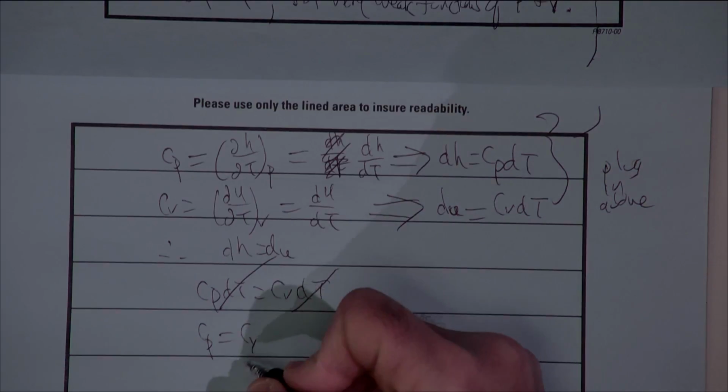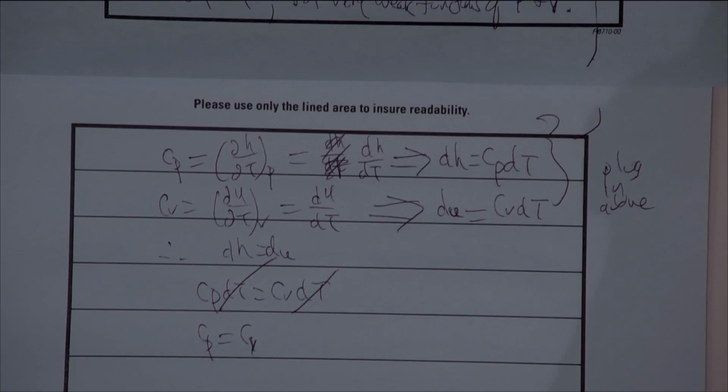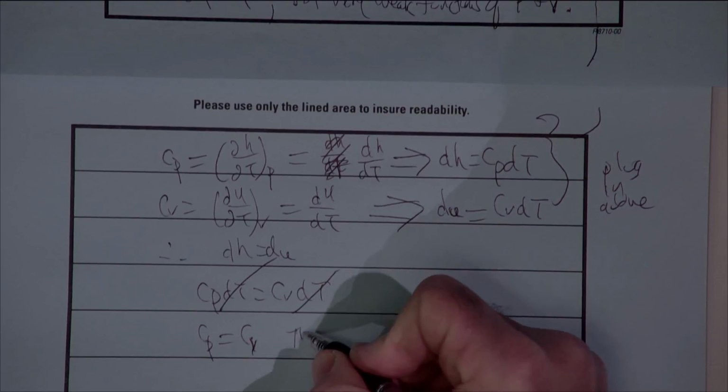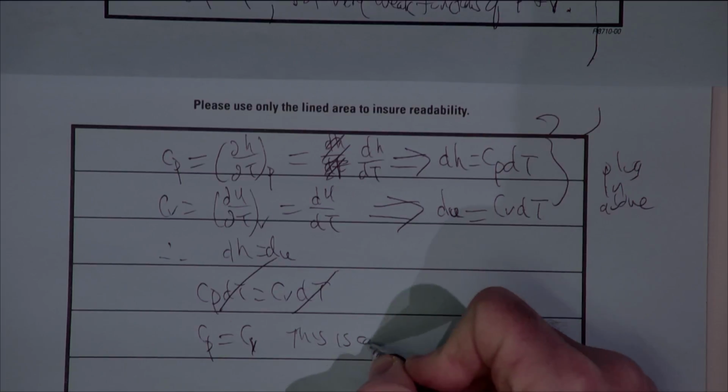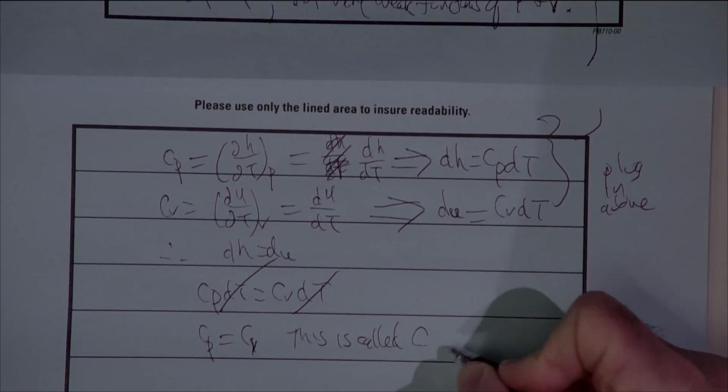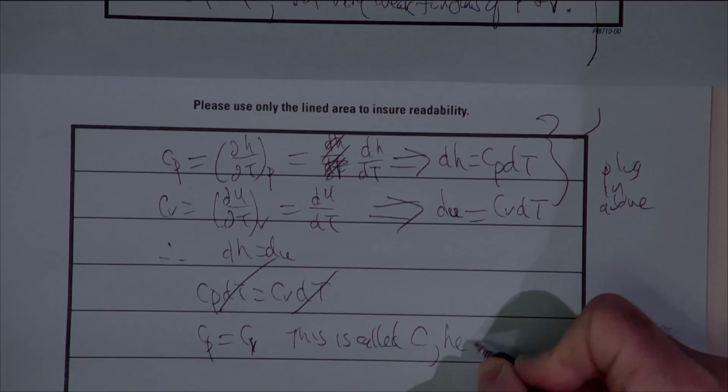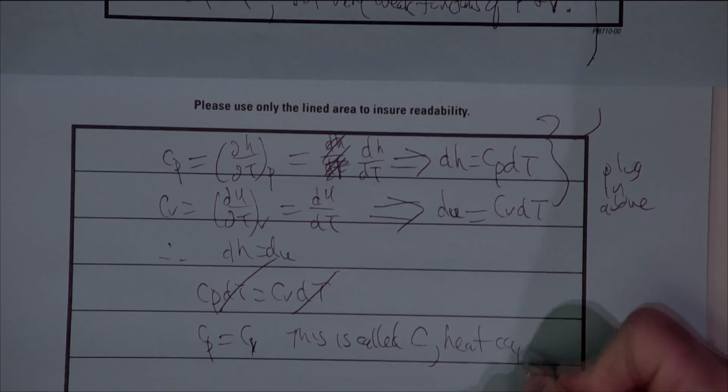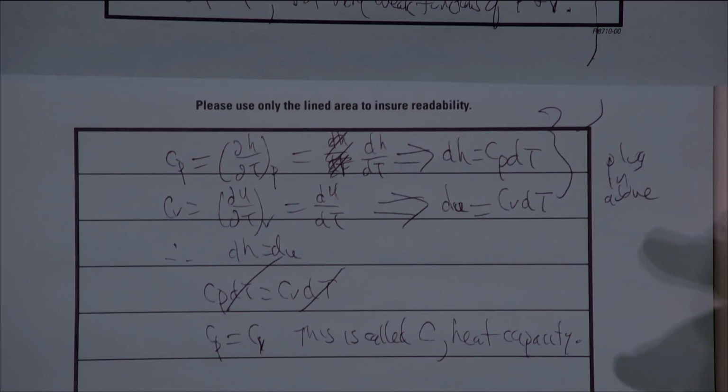Okay. Now, since the two of them are equal, we don't need to give them separate names anymore. In fact, we have a special new name. For solids and liquids, this is simply called C, heat capacity. So the heat capacity is the specific heat at constant pressure. It is the specific heat at constant volume, but we simply call it the heat capacity.